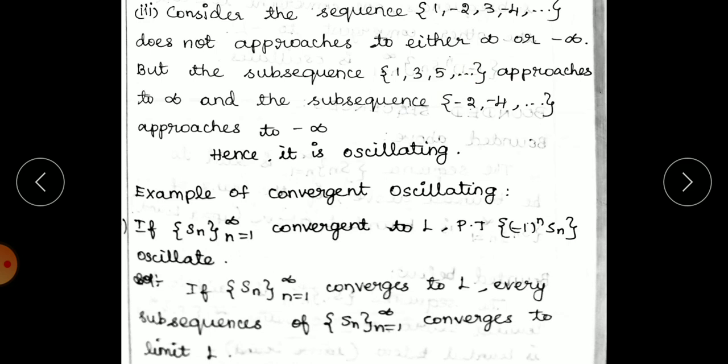Next, the example of the convergent oscillating. First we saw the divergent; now we are going to see the convergent oscillating. If Sn is a sequence convergent to the limit L. Generally, if a sequence is convergent, it has a limit, and if it is divergent, it doesn't have a limit, as we saw in the definition of convergent and divergent.